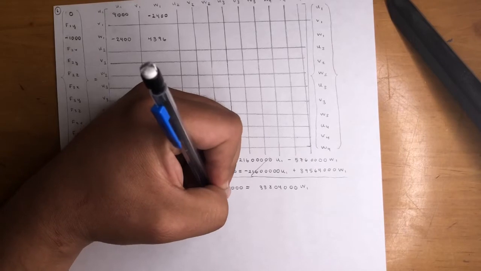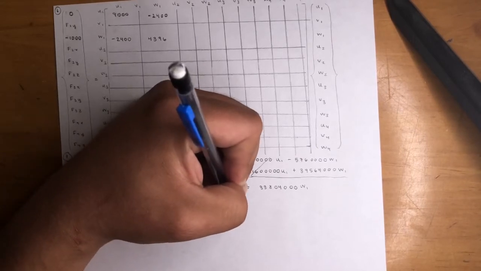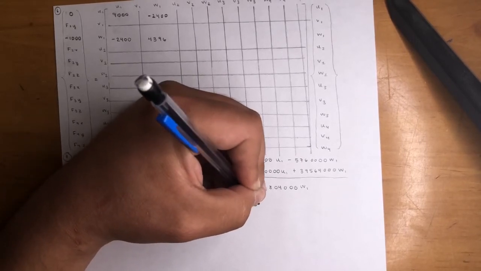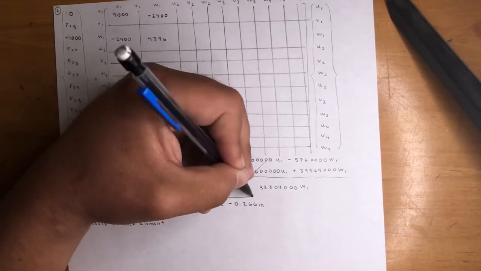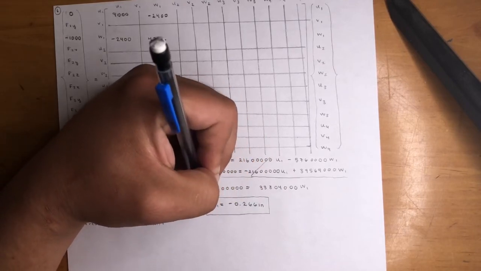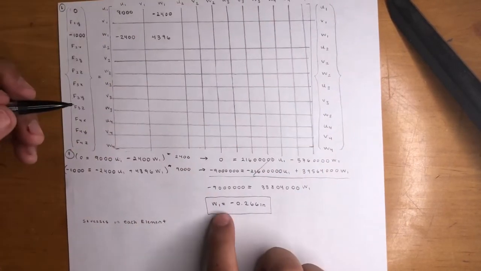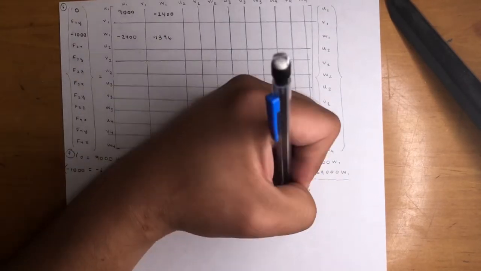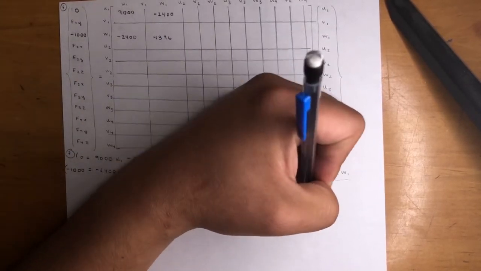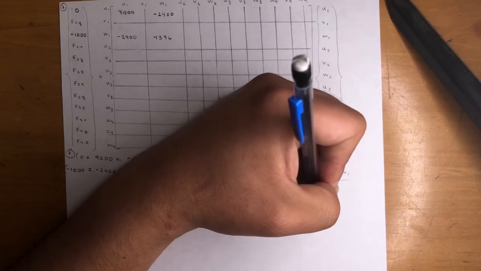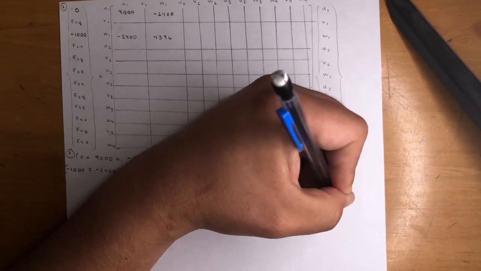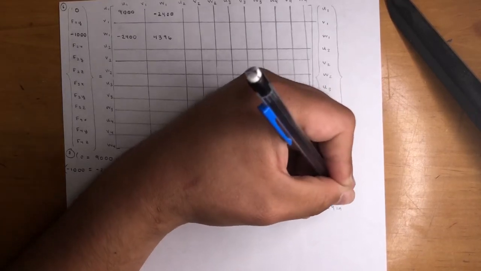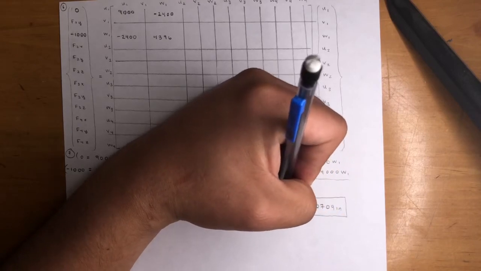So that means w1 is negative 0.266 inches. That's your answer. Then w1, plug it into any of these two equations. u1, you will get negative 0.0709 inches. Those are your displacements.